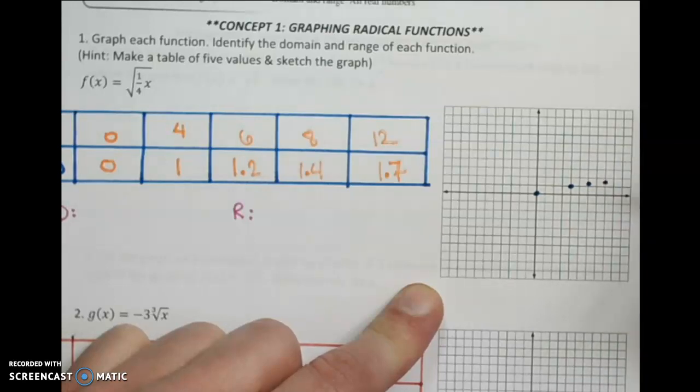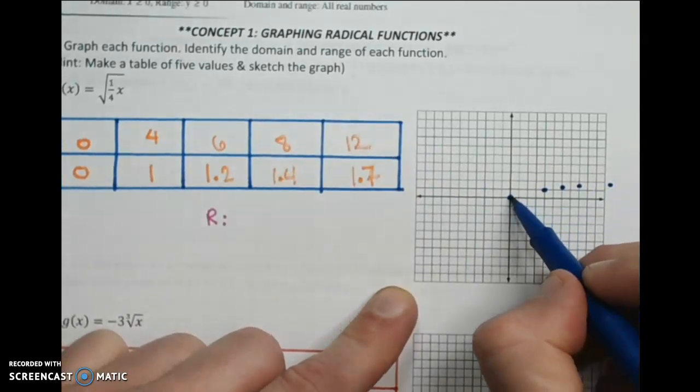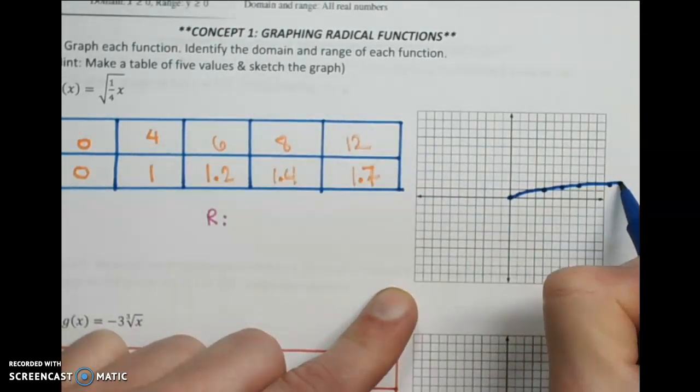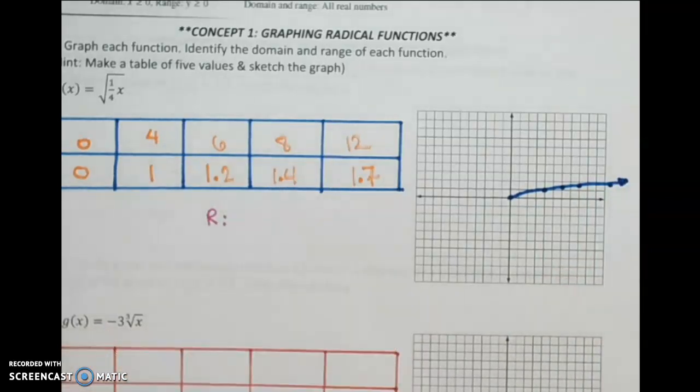8.4, right about there. And then 12 is actually out of this, but closer to that second line right there. And there's our dots. What I'm going to do is connect these dots with a kind of slanted line going gradually up, like so. And that's going to continue to go up and up and up and up.